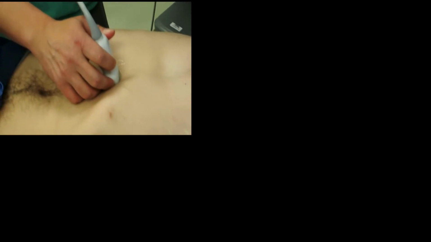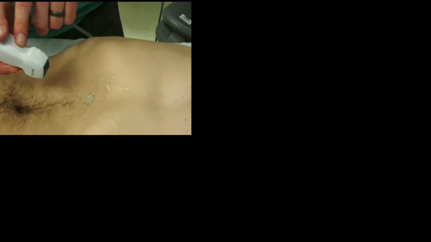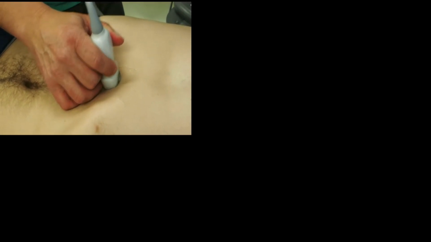So you want to choose either a curvilinear or a phased array probe. Those are those low-frequency probes that will help us see deep into the tissue. You're going to set your exam setting either to a FAST exam or to a general abdominal exam. You're going to take your probe and point the indicator towards the patient's right. That's going to give you that transverse view that you want to see initially.